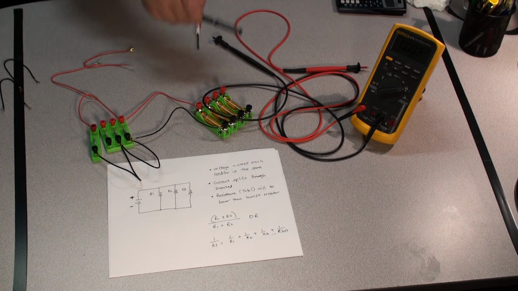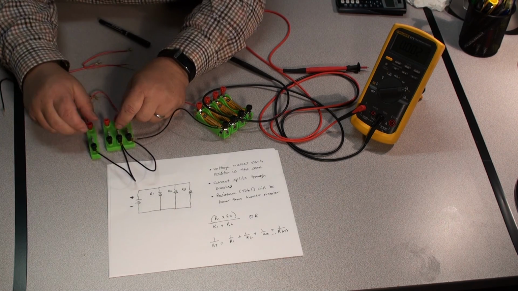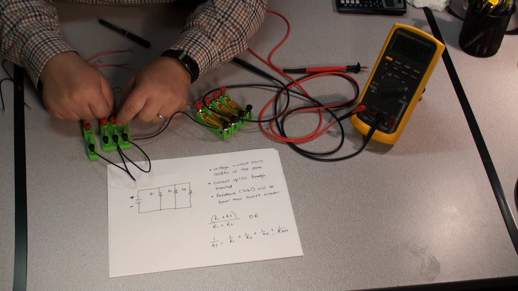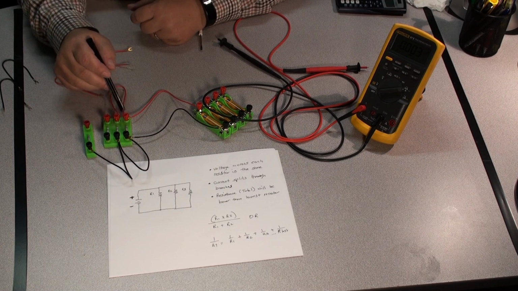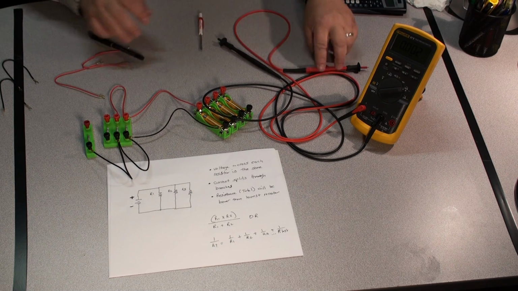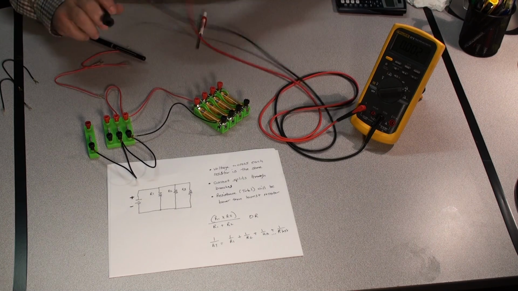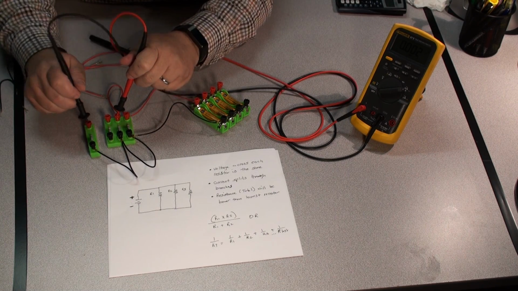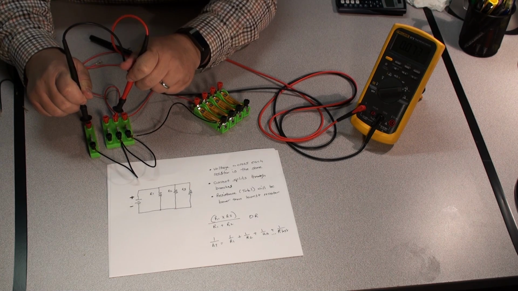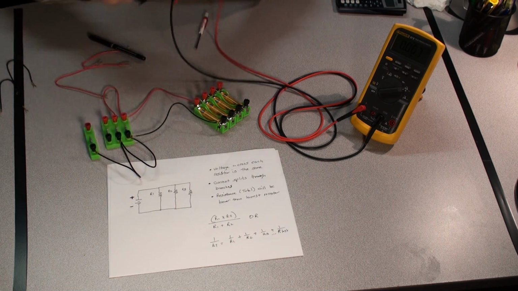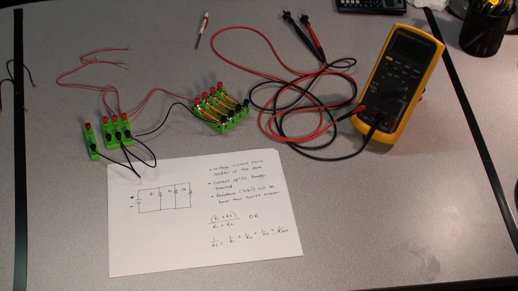0.14. So let's write that down. And now I'm going to have to do something similar for the last. What I'm going to do is reconnect this here. So current is still flowing through this guy, through that guy, but not through that guy. If I can untangle my leads here, I'm going to have to reconnect it to here. And this one, be careful about decimal points, is 0.07. And that's the first one that was a 0.0 something.